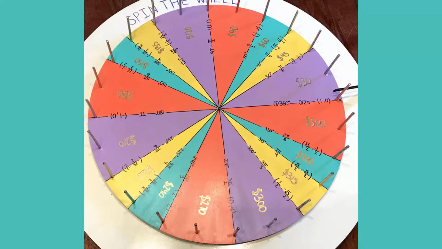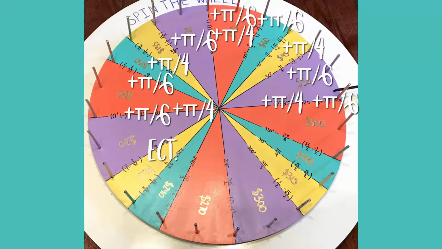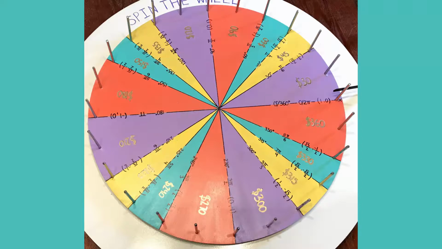One way to find the radians is to add pi over 6 to every plus 30 degrees and add pi over 4 to every plus 45 degrees. This is an easy way to successfully remember all the radians if you get stuck.